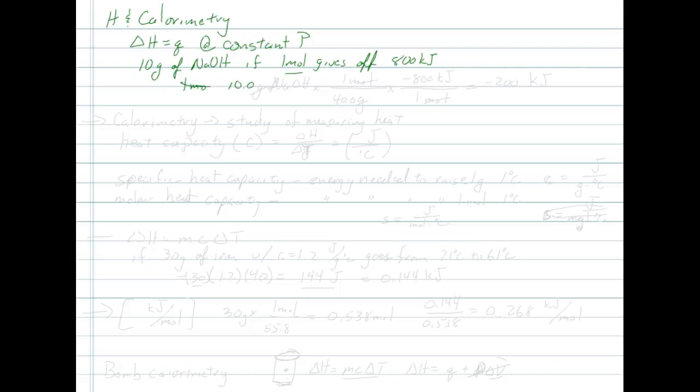I'm given 10 grams of NaOH, 1 mole, and the molar mass is 40 grams, times, now it's giving off 800, so it's negative 800 kilojoules per mole. Grams cancel, moles cancel, do the math, and you'll get negative 200 kilojoules of energy. So that's working with moles and grams.